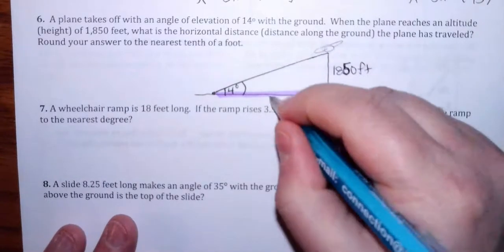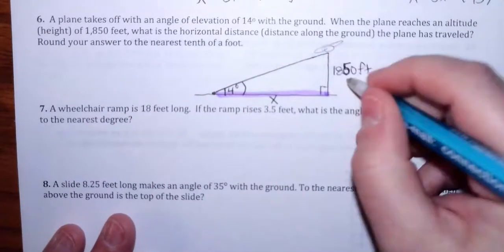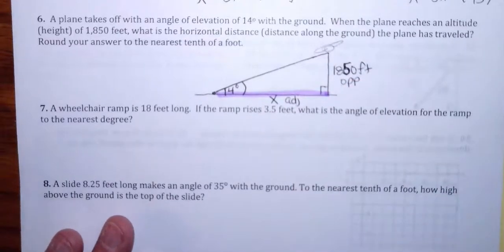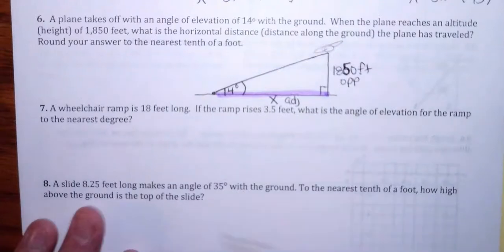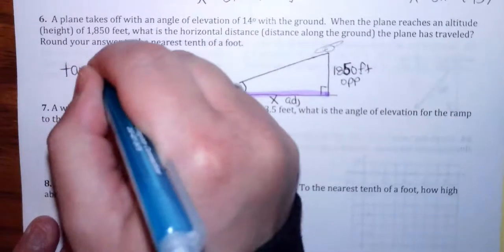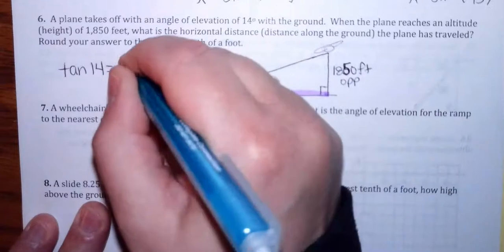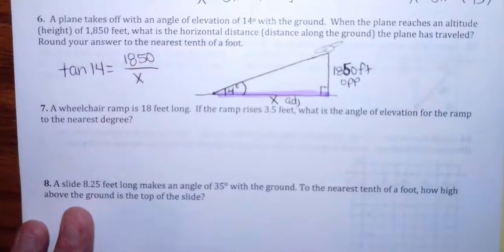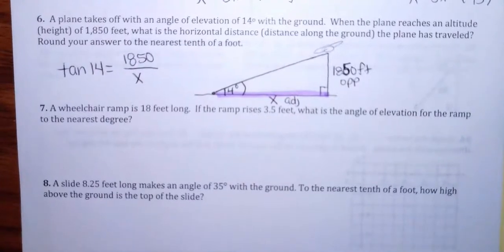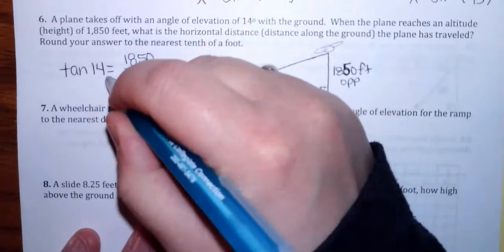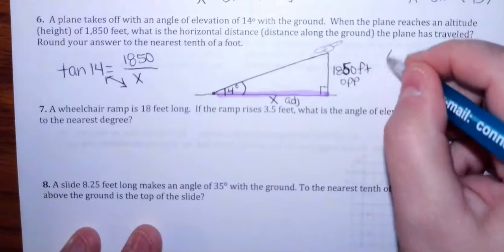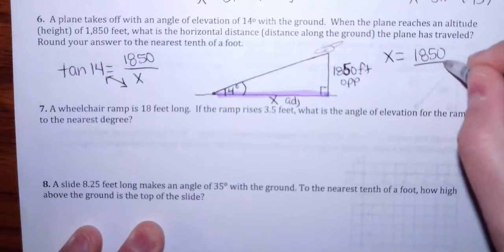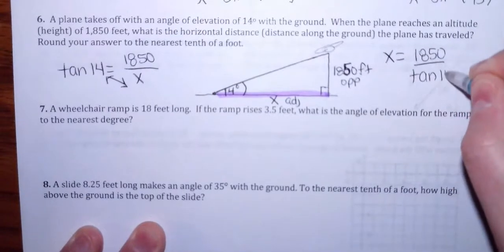And so what I have here, this would be opposite. This would be adjacent. I don't have a label on the hypotenuse. Opposite adjacent is going to be tangent. So I'm going to do tangent of 14 is equal to 1,850 opposite over adjacent, which is our x. So to solve this problem, variables in the denominator, these are going to trade places. My answer is going to be whatever 1,850 divided by the tangent of 14 is.